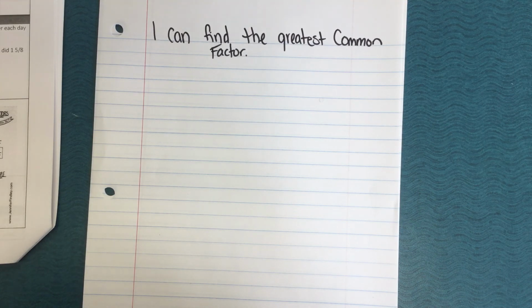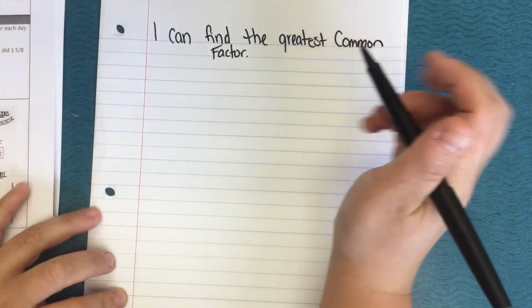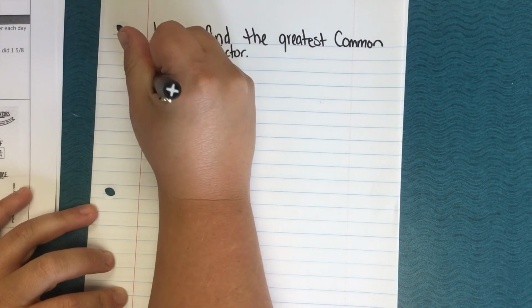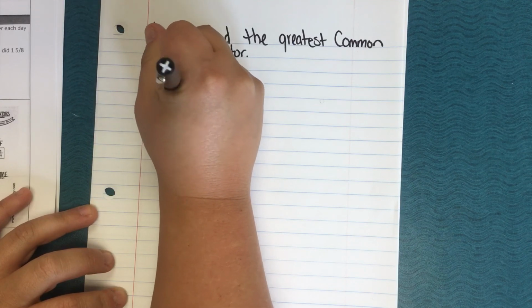Last time in math you looked at finding factors of a number and finding common factors of two numbers. Today we are going to define the term greatest common factor and practice finding the greatest common factor between two numbers. Okay, so the greatest common factor is often labeled as GCF, greatest common factor.